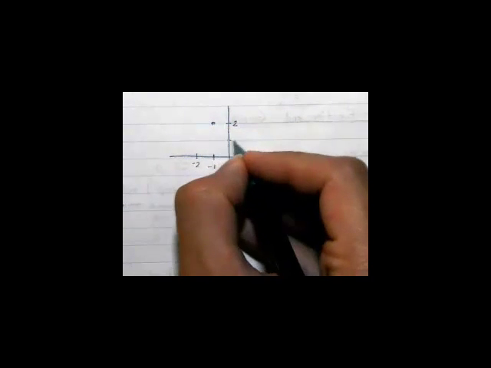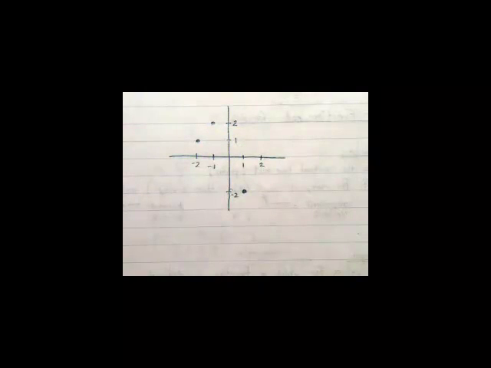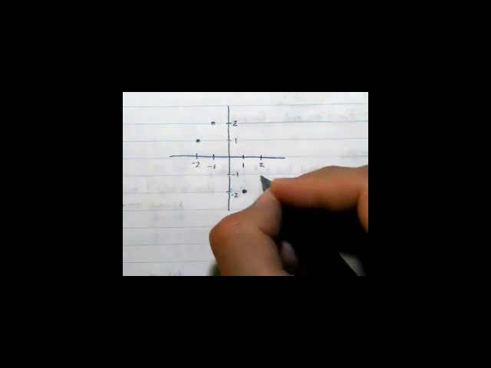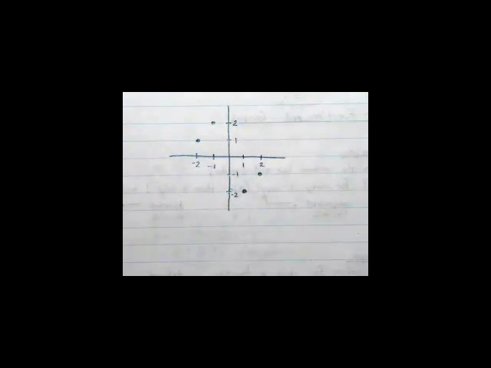All right, so let's say at negative 2, I get a value of positive 1. So what's the value of f of 2? Negative 1. Mm-hmm. And let's go out one more.